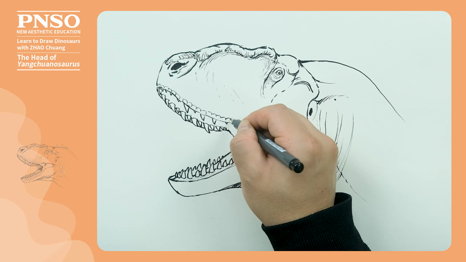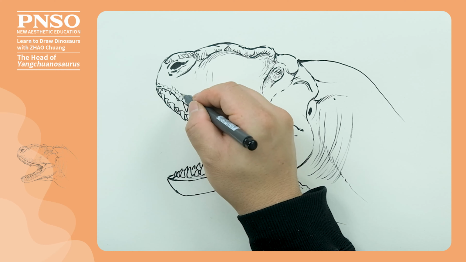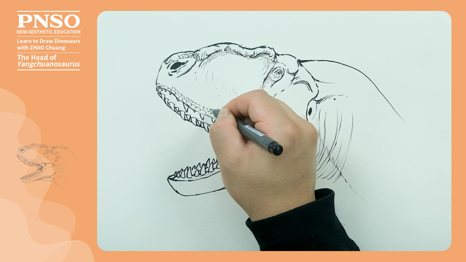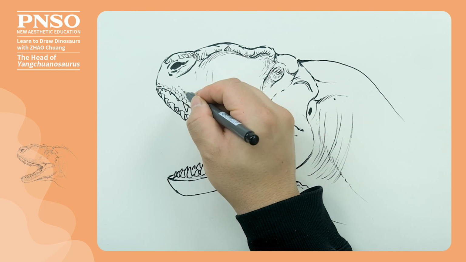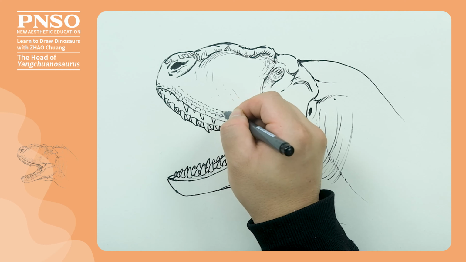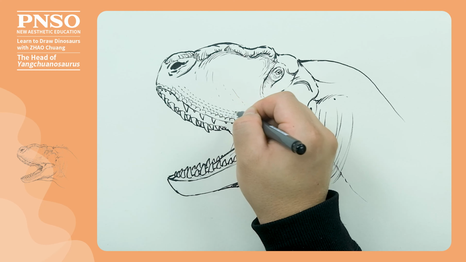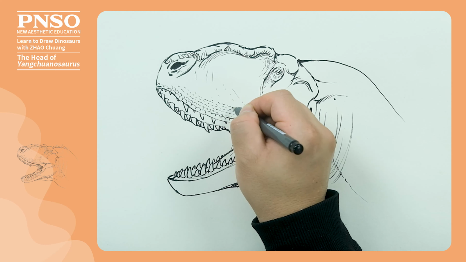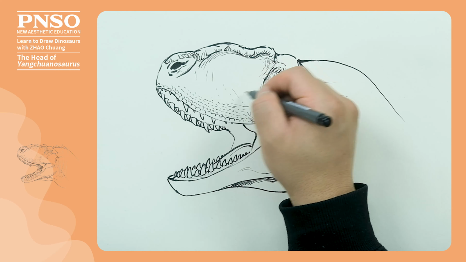When drawing the scales, we can assume that the sun shines from the left. We only draw the right half of them instead of the entire square or hexagonal shape to show the three-dimensional effects simultaneously. These scales will get smaller like this, and slowly be replaced with rows of dots. In this location are some wrinkles on its skin. Then, we draw soft skin in the antorbital fenestra.